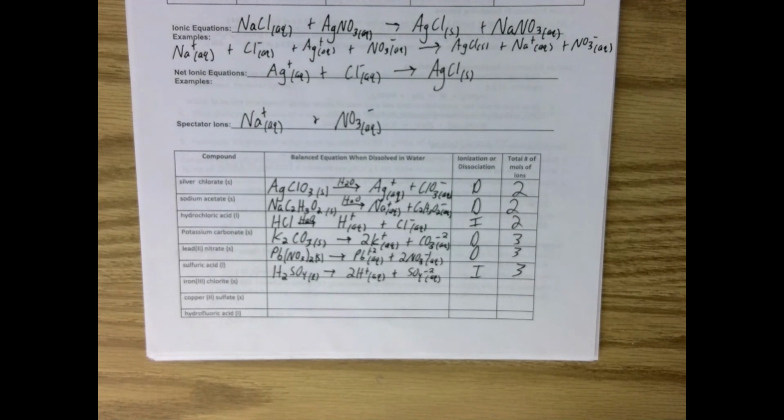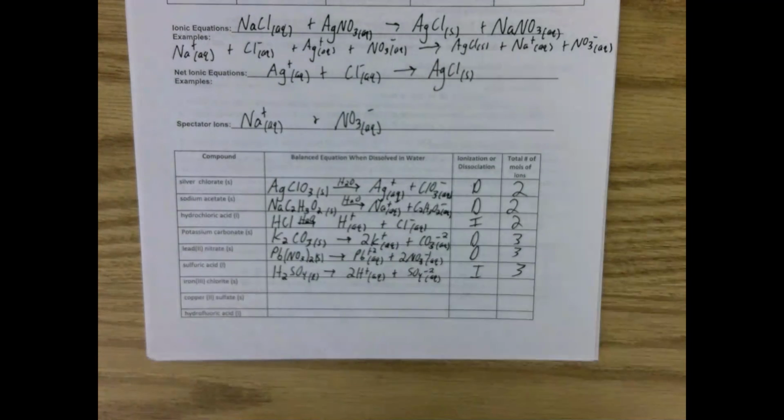No, but I thought hydrogen was diatomic. Hey guys, good question. The diatomic rules do not apply to ions, okay? Or when they're dissolved, they only apply when it's in the gas form.